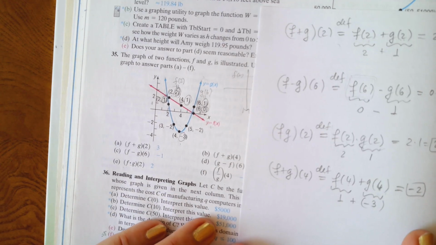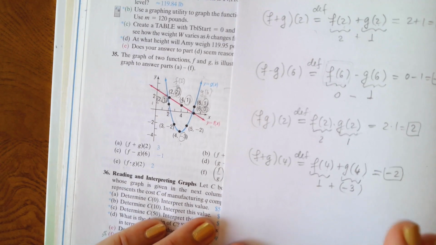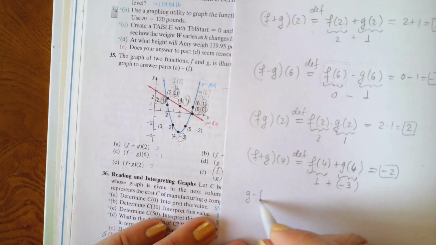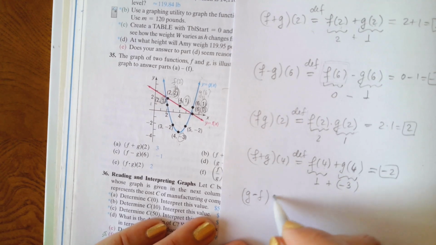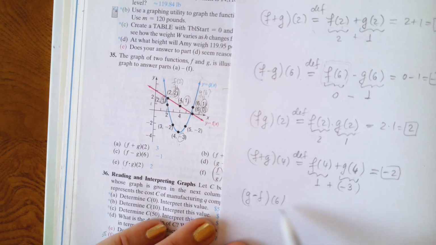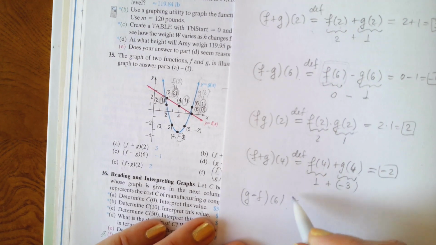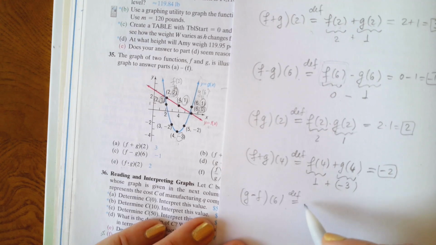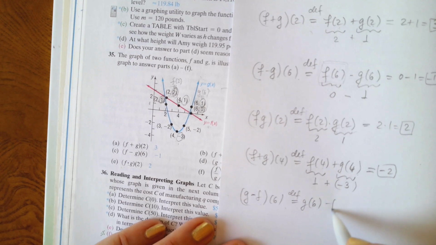Okay, the next question is g minus f of 6. As you can see, you can have the functions reversed. Here we had f minus g of 6. Now I have g minus f of 6. So by definition, this is going to be g of 6 minus f of 6.